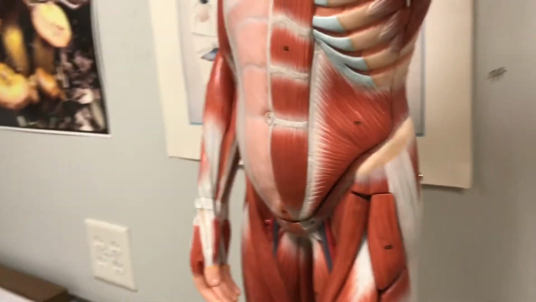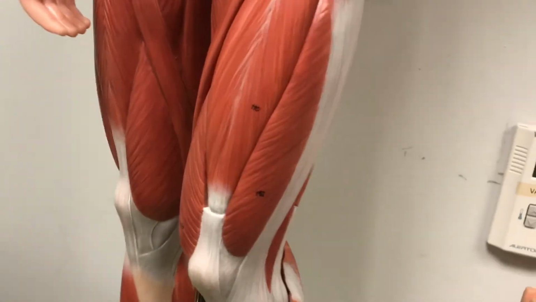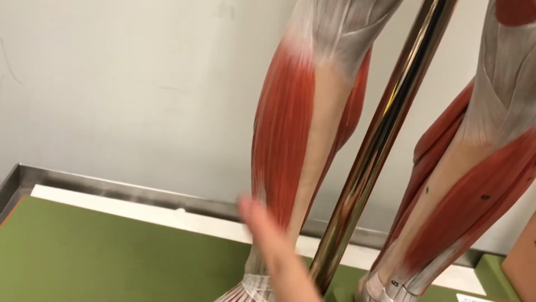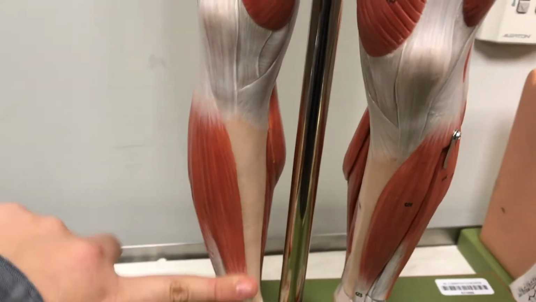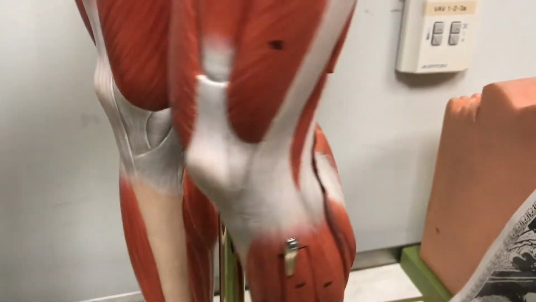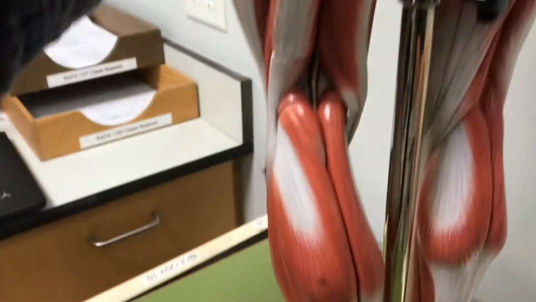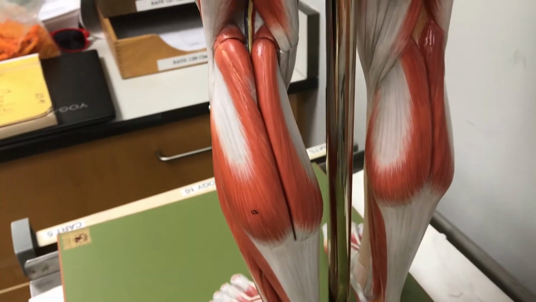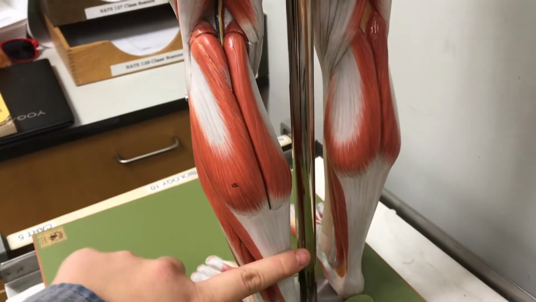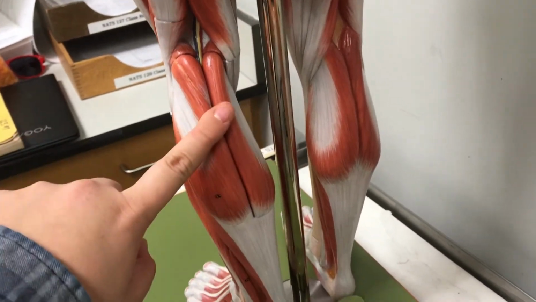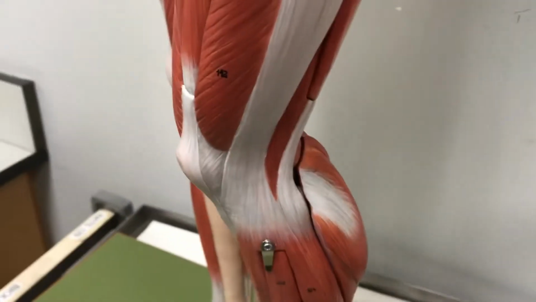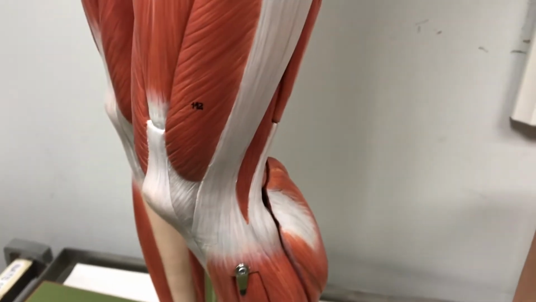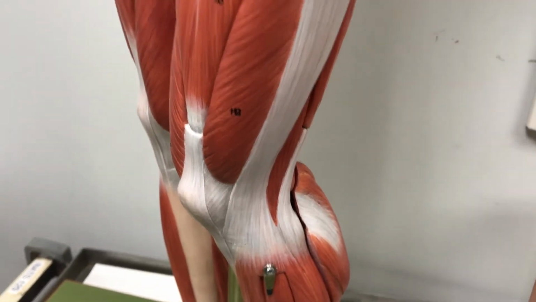Next, we have crural, which is your shin. It's right here. It's going to be on the front of your leg. Behind that, we have sural. They got real creative with these names. It's the back, so it's going to be like your calves. So sural, and we have on the front crural. So awkwardly named.